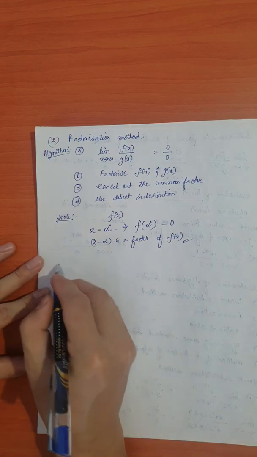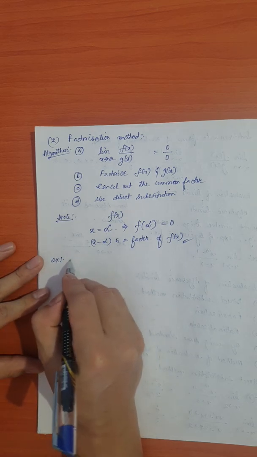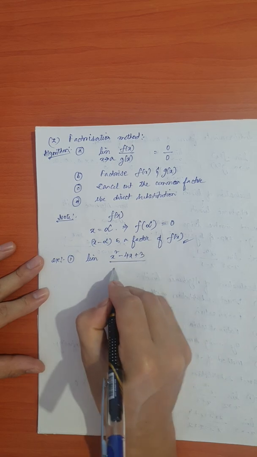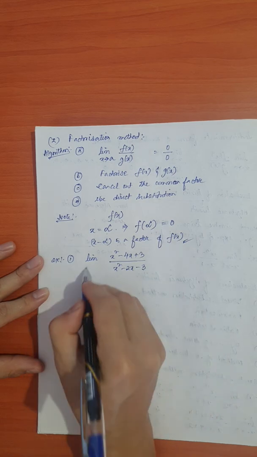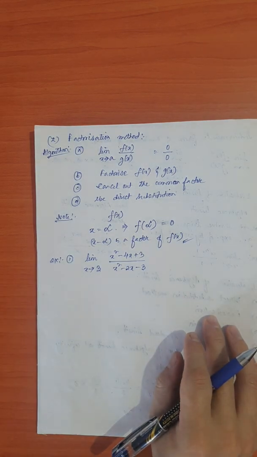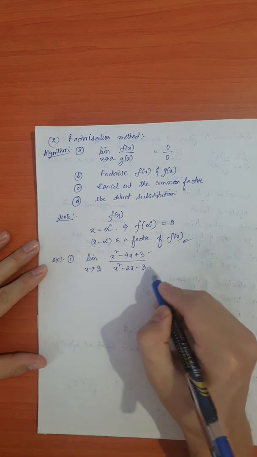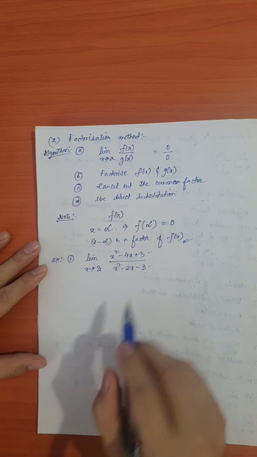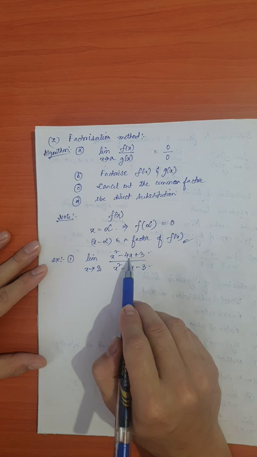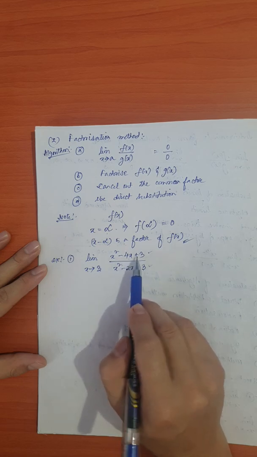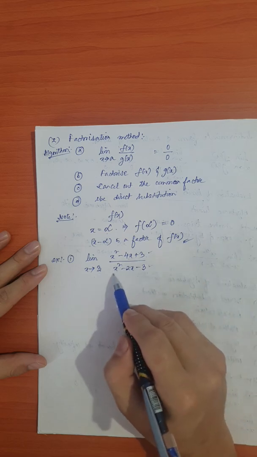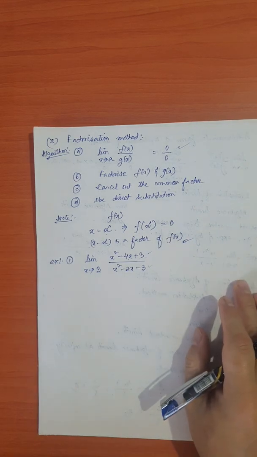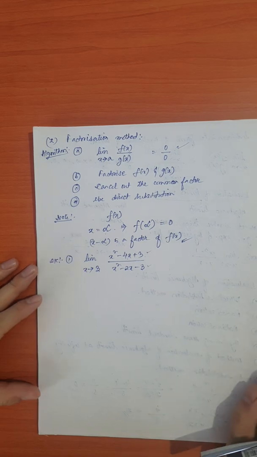Let us solve one example problem. Example number 1: limit of x square minus 4x plus 3 divided by x square minus 2x minus 3, as x tends to 3. Now this is f of x and this is g of x. Do direct substitution in both numerator and denominator. You get 9 minus 12 plus 3. 9 minus 12 is minus 3, plus 3 is 0. Similarly, 3 square is 9, 9 minus 6 is 3, 3 minus 3 is again 0. That is an indeterminate form. The first step says it is an indeterminate form.